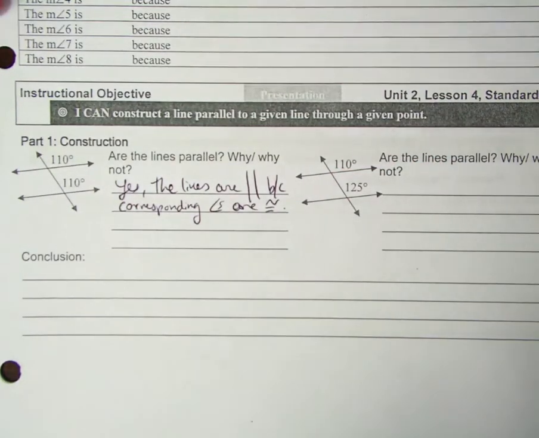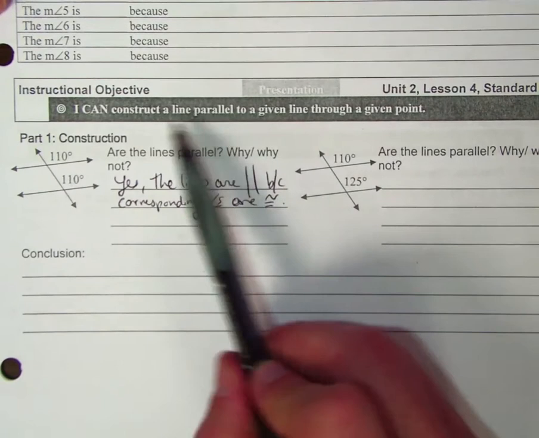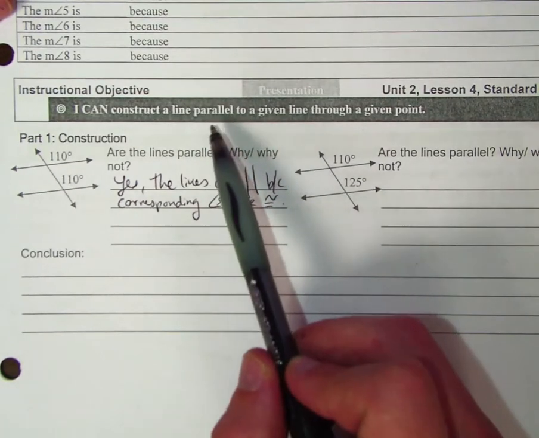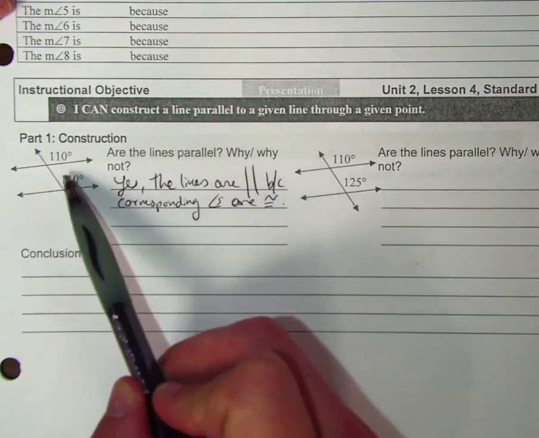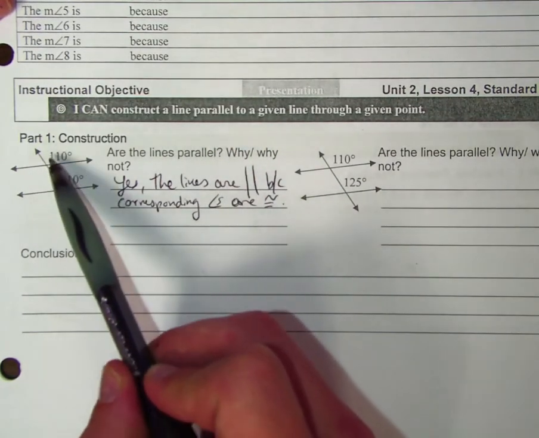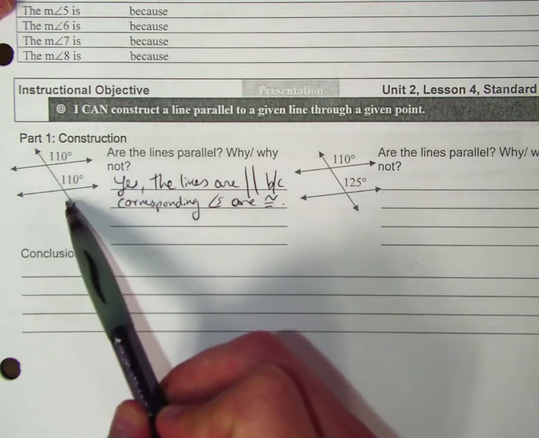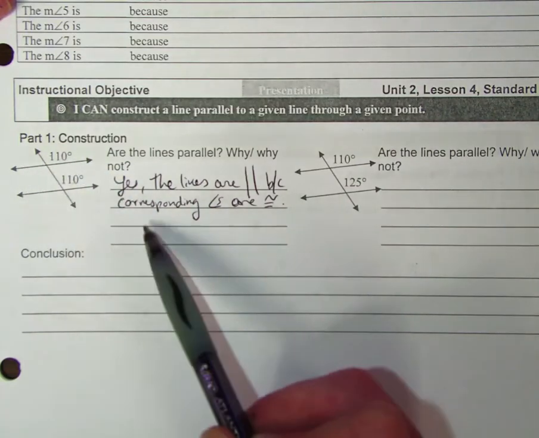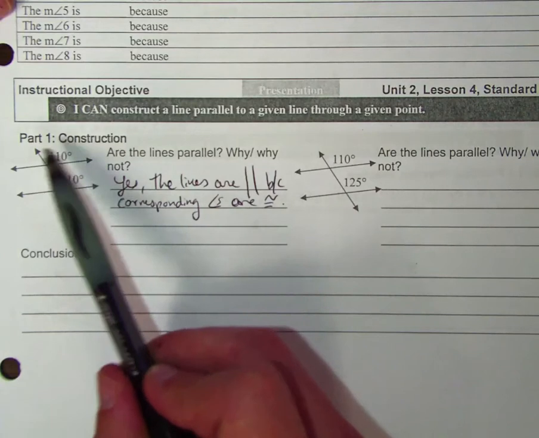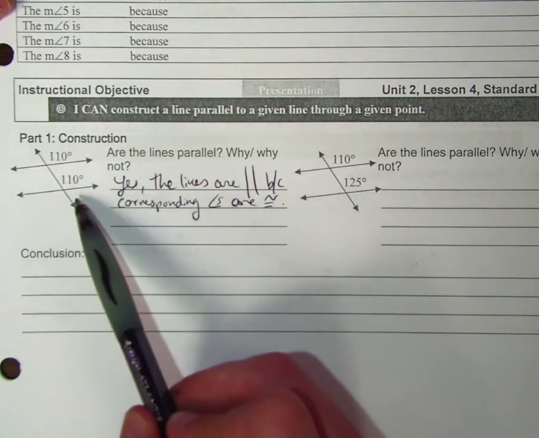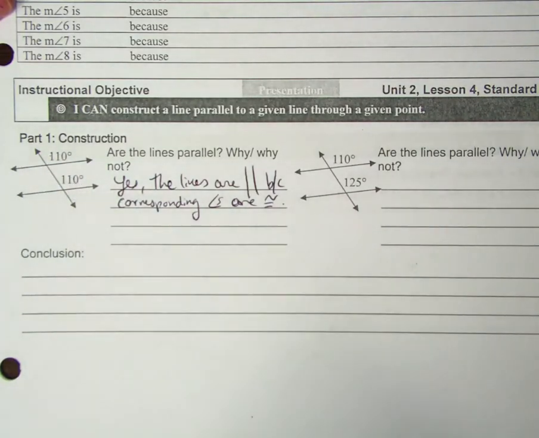Well, today we're actually going to learn how to construct a line that's parallel, and it turns out the only way to do it is to copy this angle here, and if you end up copying the angle, and you then know that they're congruent, you end up with parallel lines. So we're going to prove this idea, that if these angles are congruent, then lines are parallel, today with the construction.